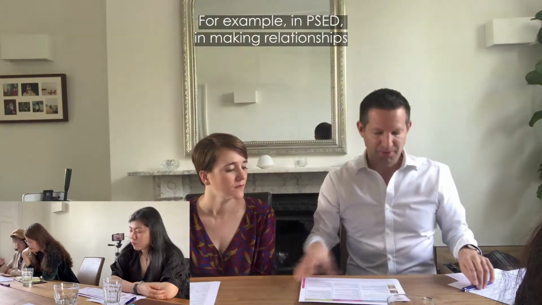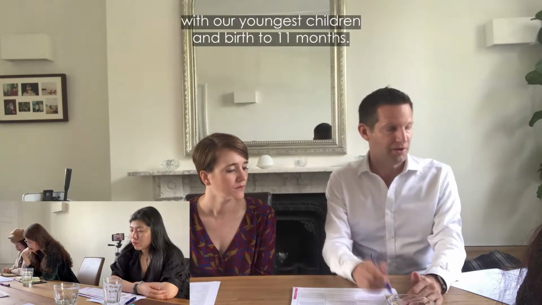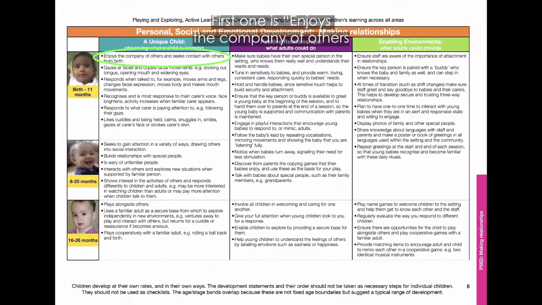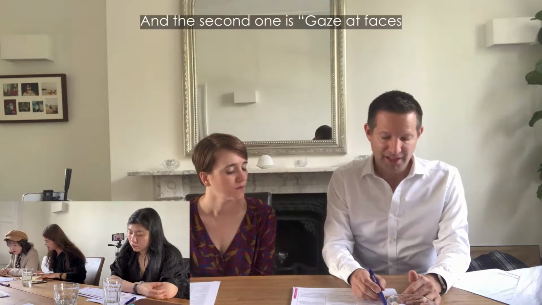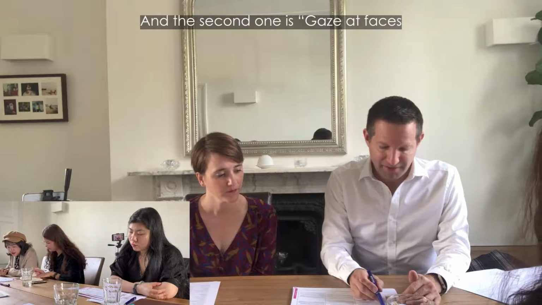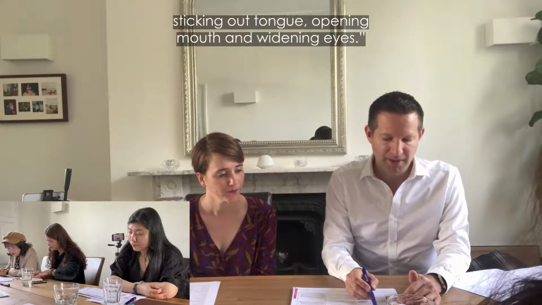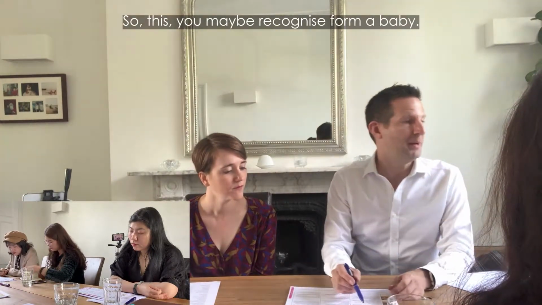So for example, in PSED, in making relationships, for the very youngest children in birth to 11 months, the first one is enjoys the company of others and seeks contact with others from birth. And the second one is gazes at faces and copies facial movements, e.g. sticking out tongue, opening mouth and widening eyes. This you maybe recognise from a baby.